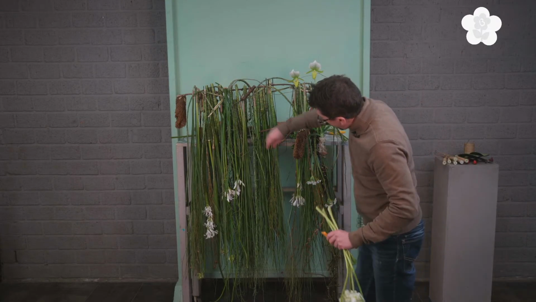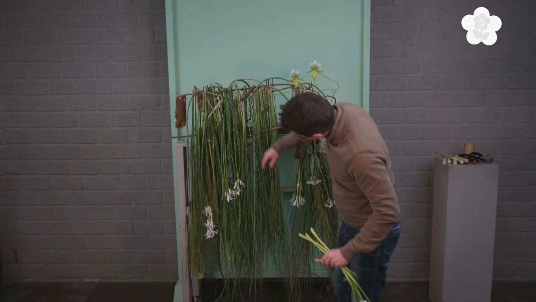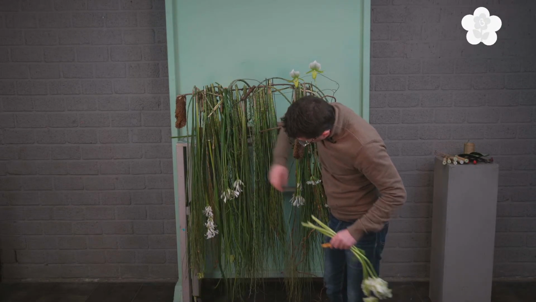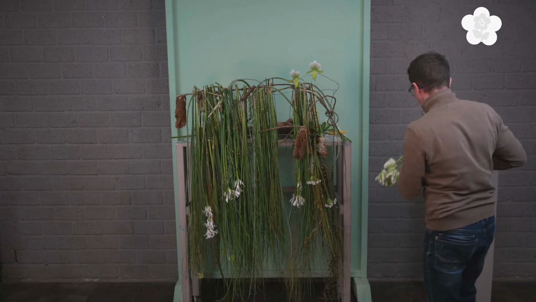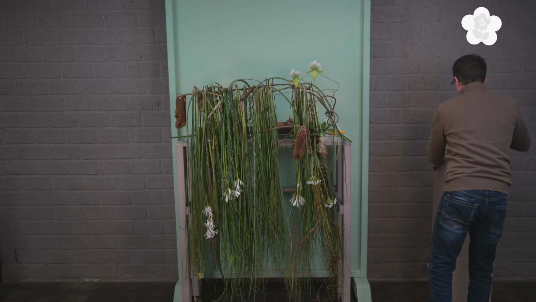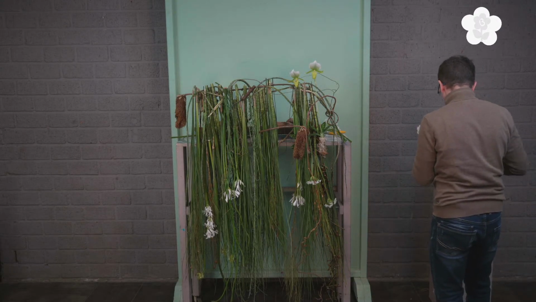And also we have used the senecio plant, the rhipsalis, but the feeling is the same as the steel grass.